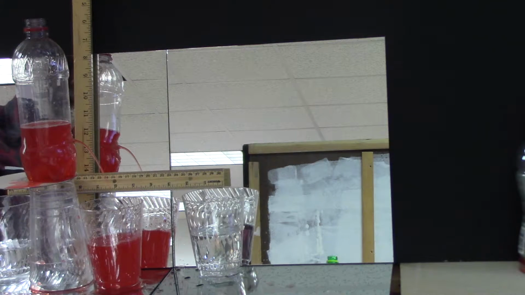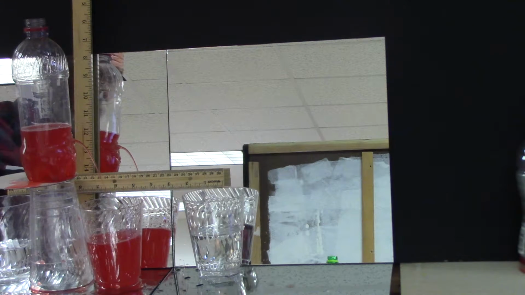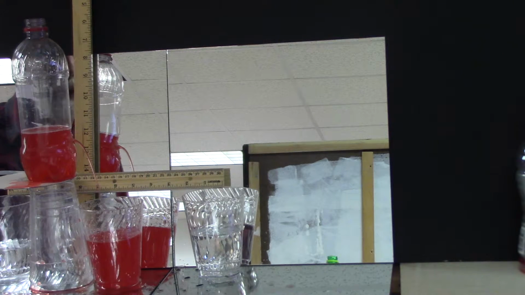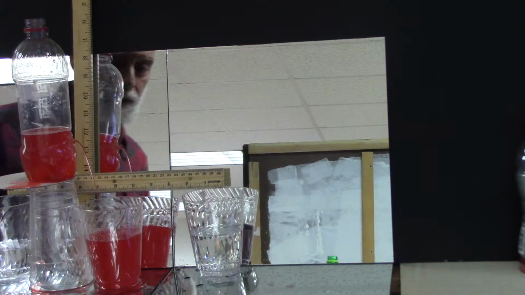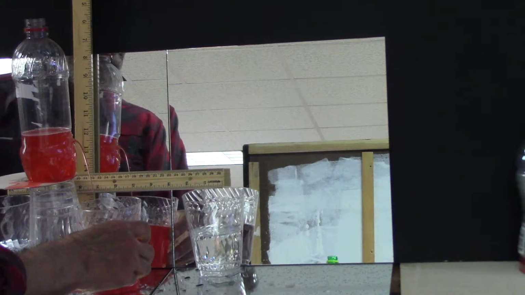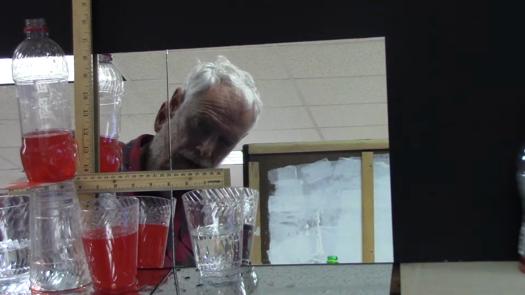And it looks like my fingers are getting a little sticky. Another thing I would have done differently is I would have gotten a sugar-free beverage. I swear this thing is moved. I don't really see it.